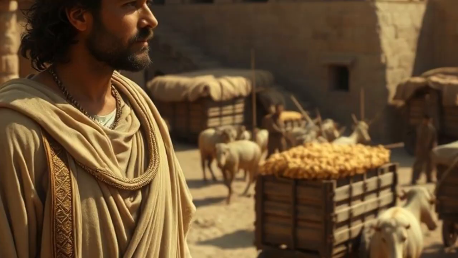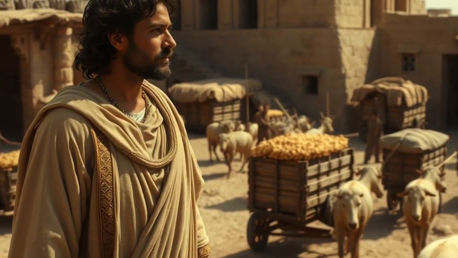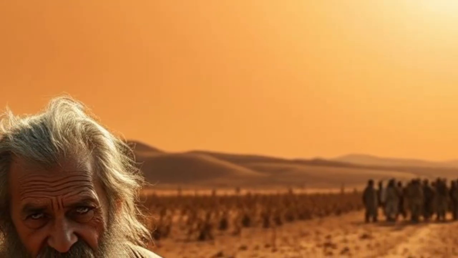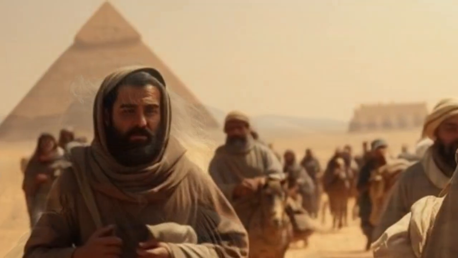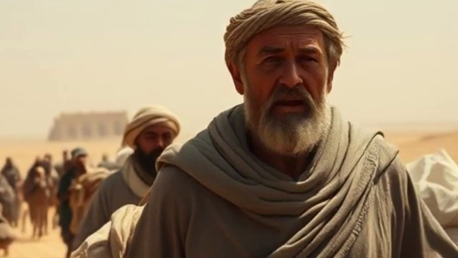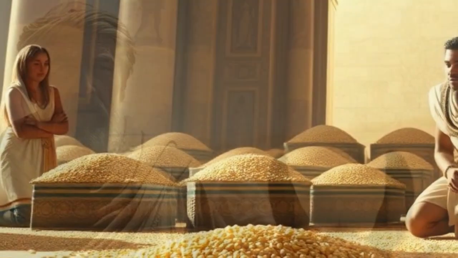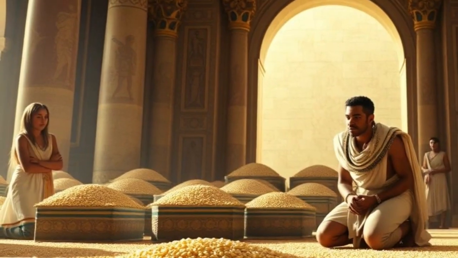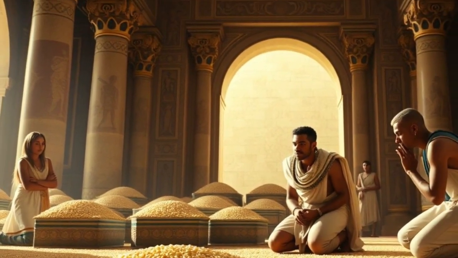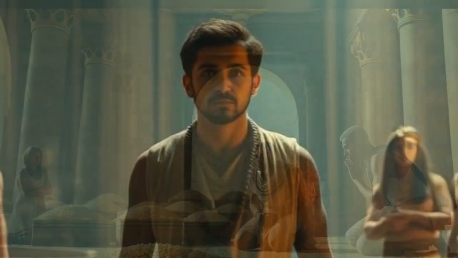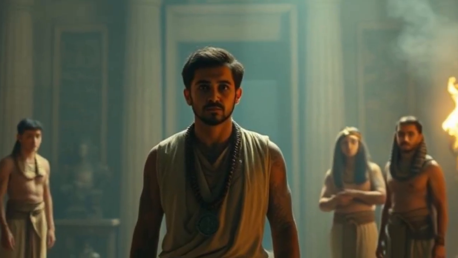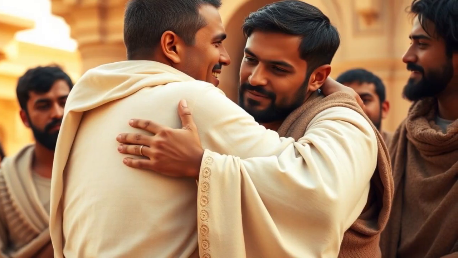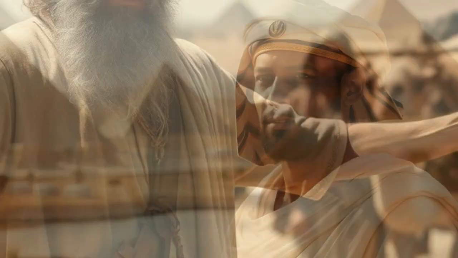The famine affected many regions, including Canaan, where Jacob and his sons lived. Desperate for food, Joseph's brothers traveled to Egypt to buy grain. Without recognizing their brother in the powerful Egyptian administrator, understandably so, as about 20 years had passed since they last saw him, they bowed before him, just as Joseph had dreamed years earlier. After a series of tests to assess his brothers' repentance, Joseph revealed his identity to them. Moved by his family's plight, he forgave them and invited them to live in Egypt along with their father.